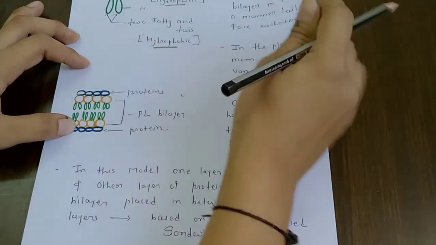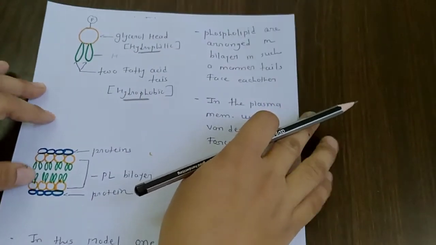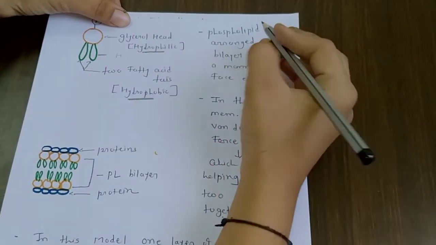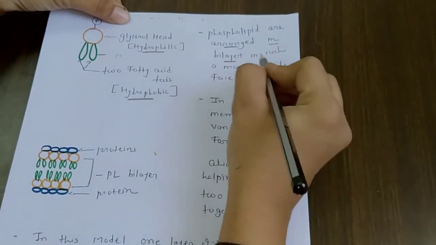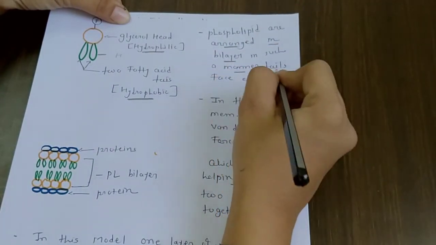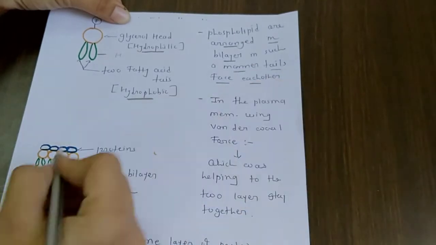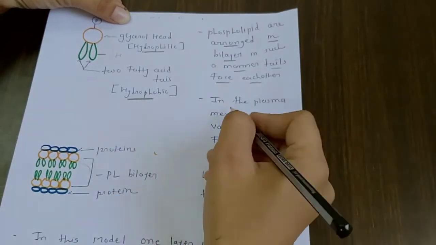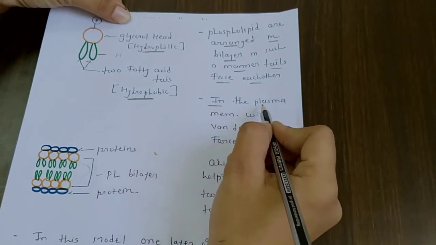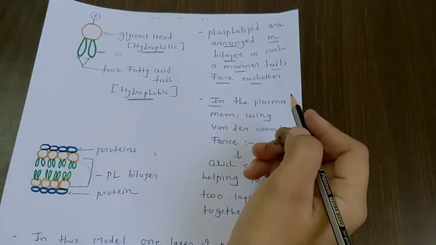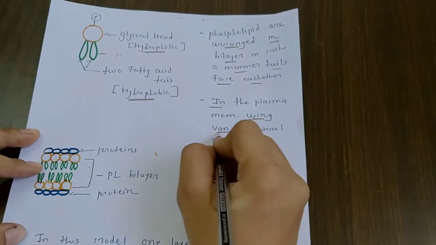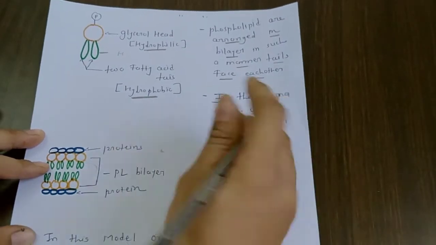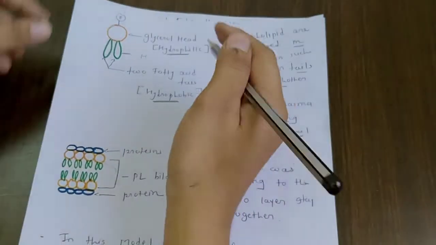The phospholipids are arranged in a bilayer in such a manner that the tails face each other. You can see, right? In this model, the plasma membrane uses van der Waals force. You can see the figure.